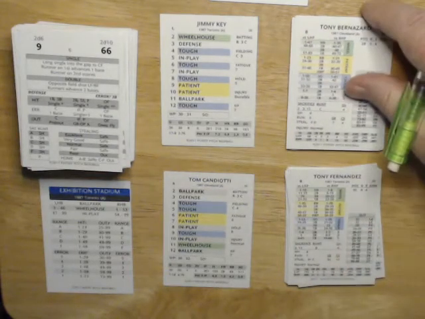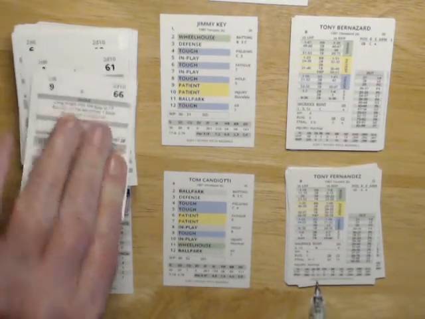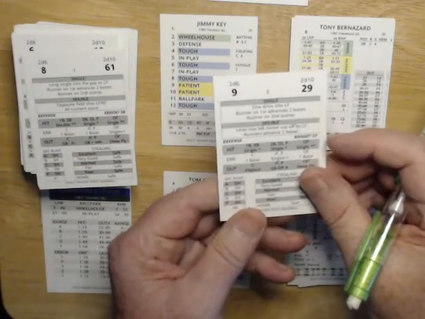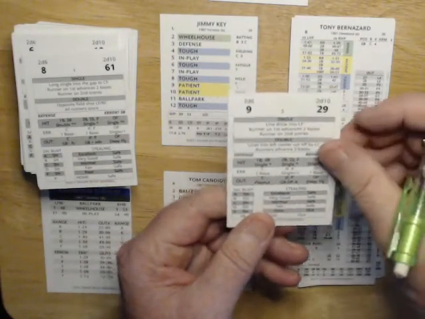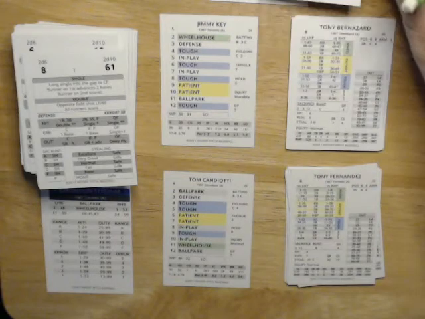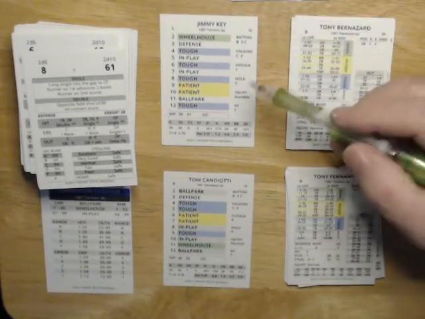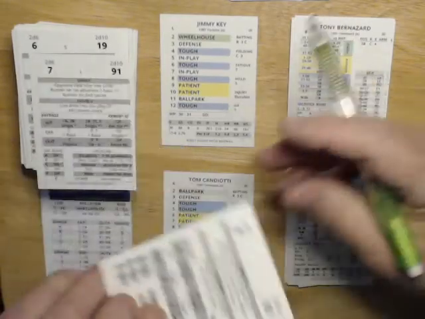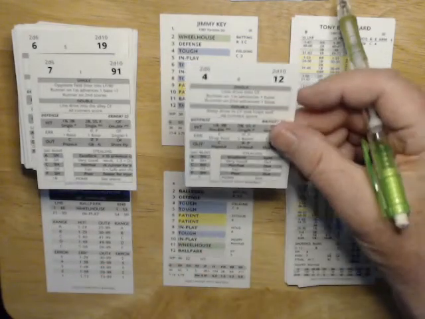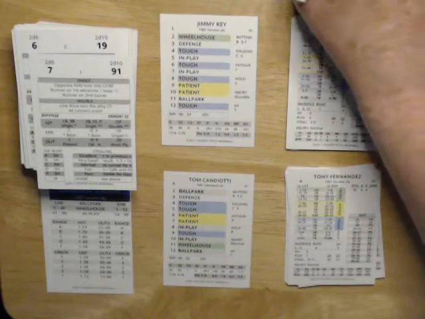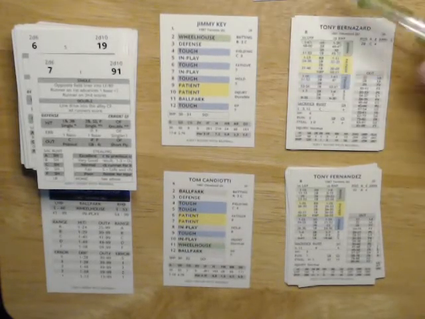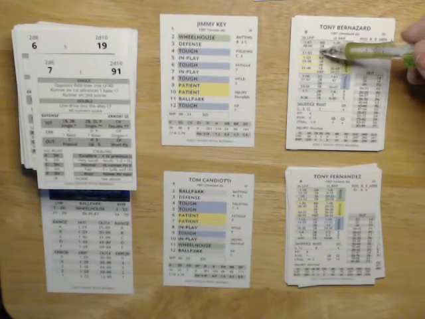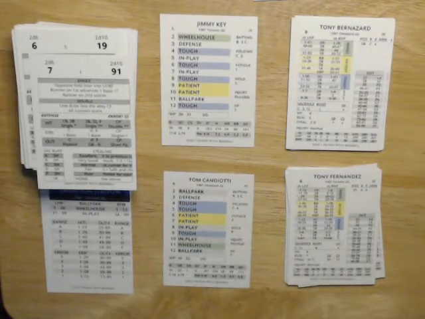Leadoff man here is Tony Bernazard. I'm going to turn over one fact. We look at the top. The D6 is a 9. We go down here, and it's the patient virtue, or ability, whatever you want to call it. And then you look at this one, that's 12. So we go over here. He versus the lefty, 12, and he starts the game off by walking Bernazard.